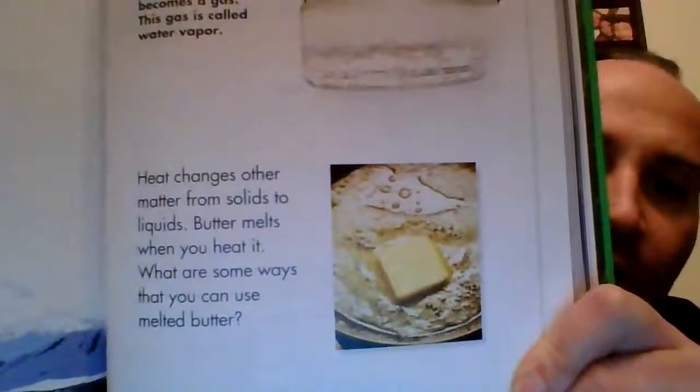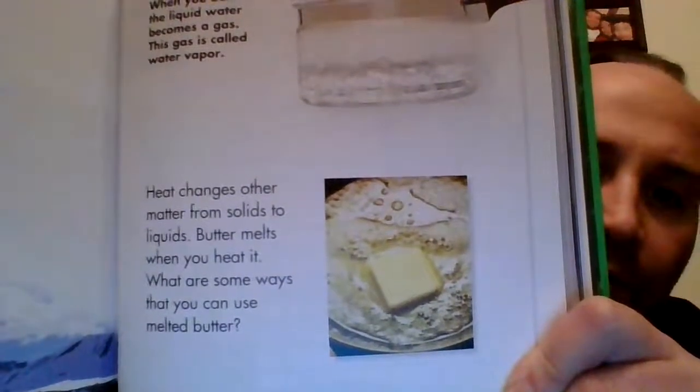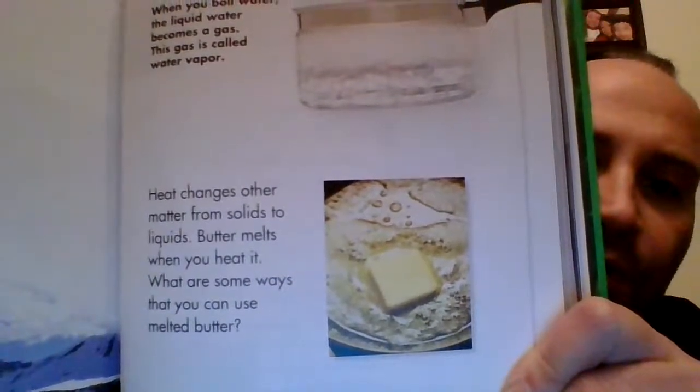Heat changes other matter from solids to liquids. Butter melts when you heat it. What are some ways that you can melt butter? Grilled cheese. I love grilled cheese.